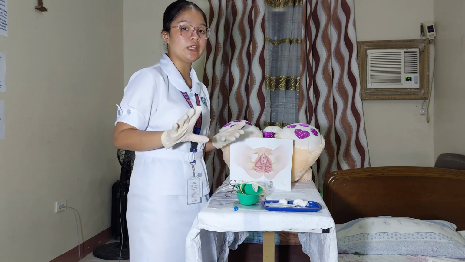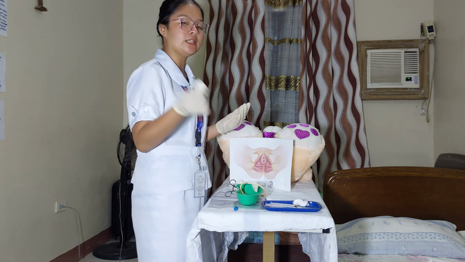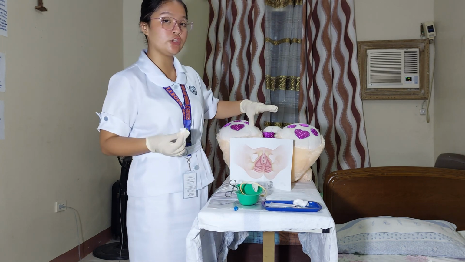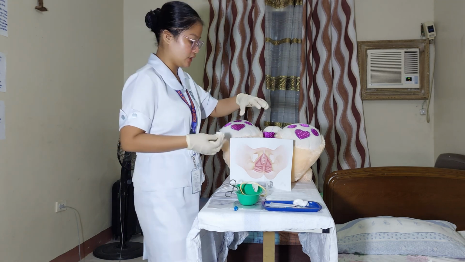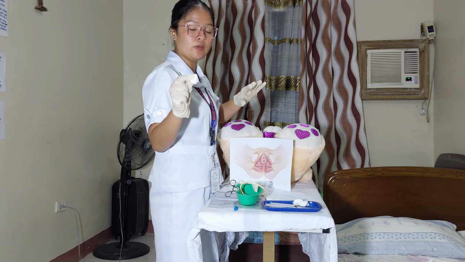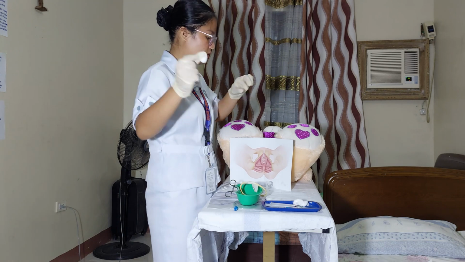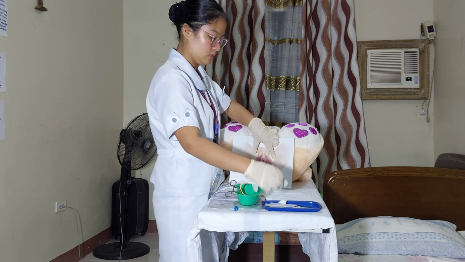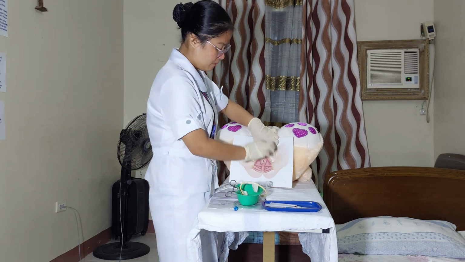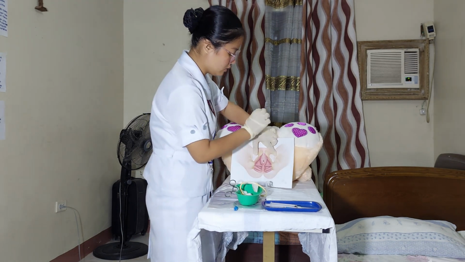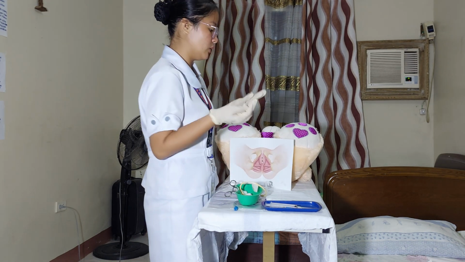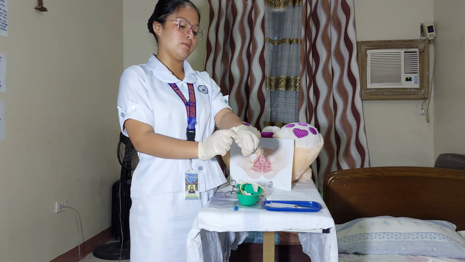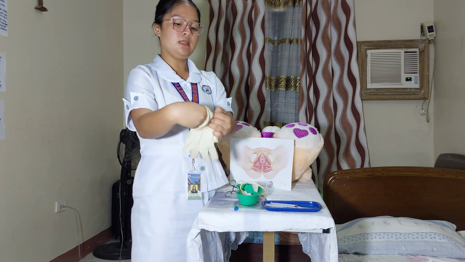So after removing the catheter, I'm going to get dry cotton balls and I'm going to clean and dry the perineal area of my patient. For cleaning the perineal area, I'm going to get one cotton, then wipe, discard, wipe, discard, wipe, discard. Then dry cotton to dry the perineal area. So I need to change my gloves now because they are already contaminated.